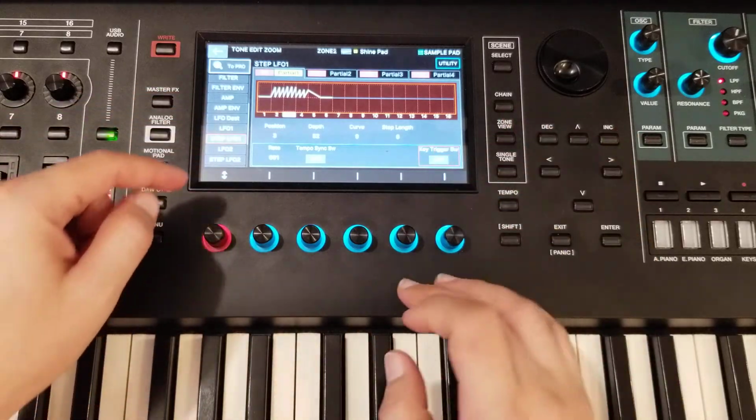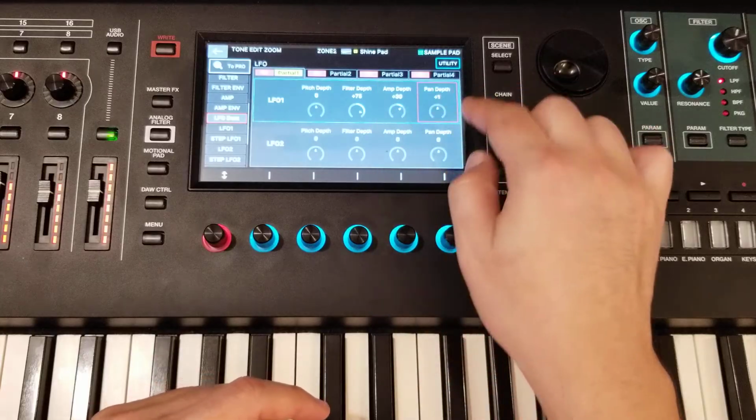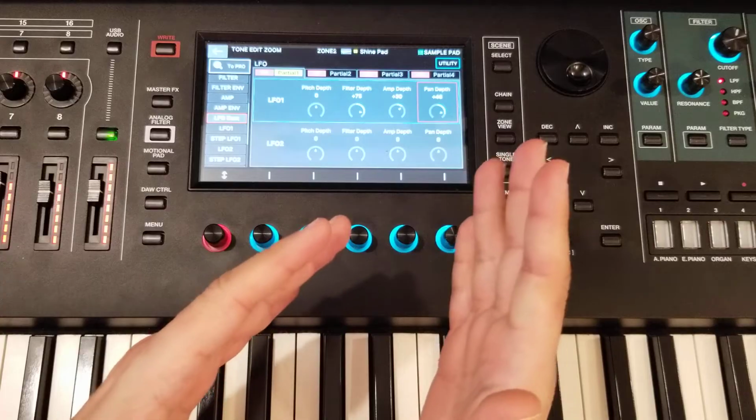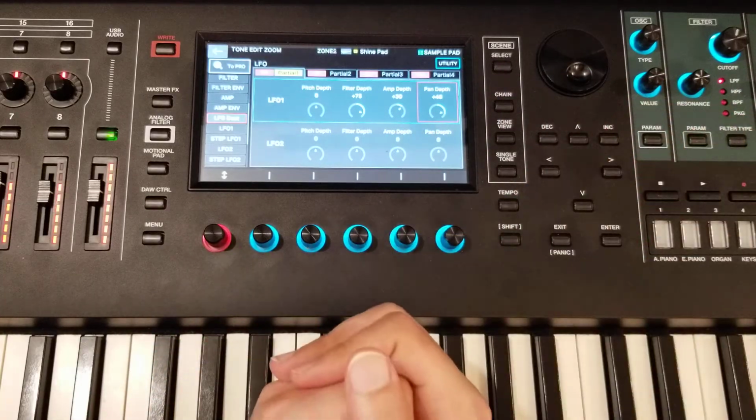Let's go back to LFO destination. Here you can also adjust your pan depth. That means if you turn it to the right, your vibration goes to the right speaker. So it's up to you how you want it.